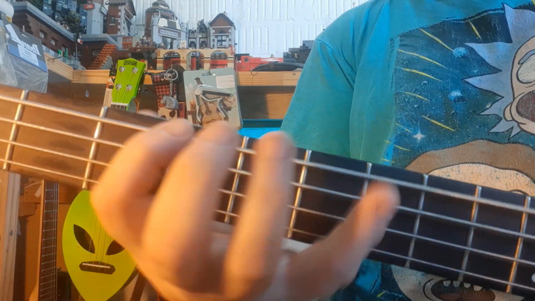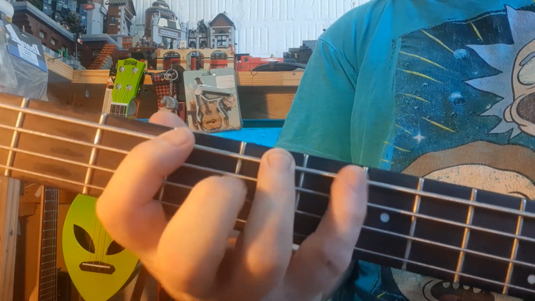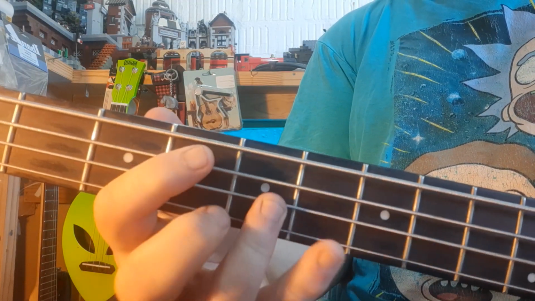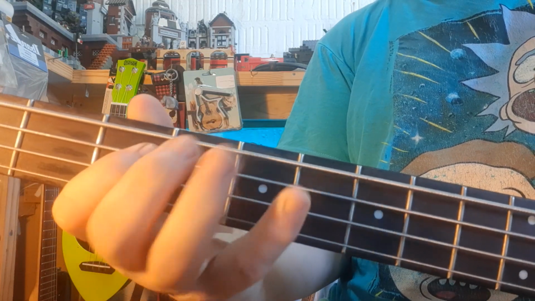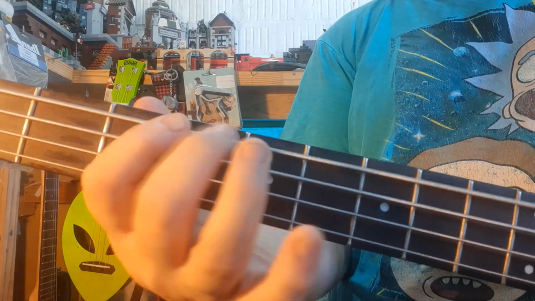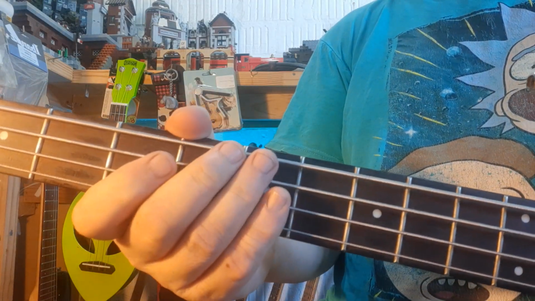So this arpeggio shape is inside the scale. It's also inside the Dorian. And it's also inside the Phrygian. And then we're going to get to the next step.